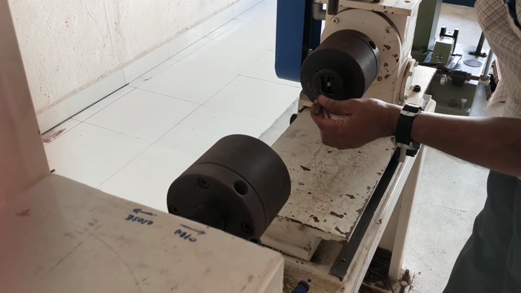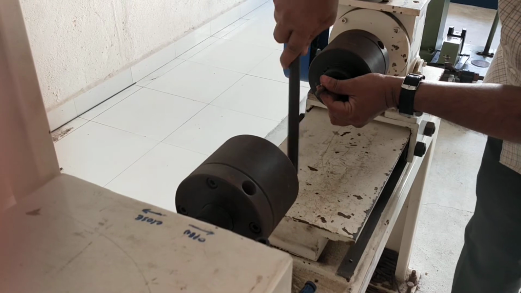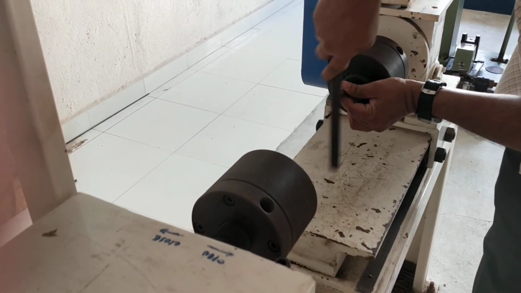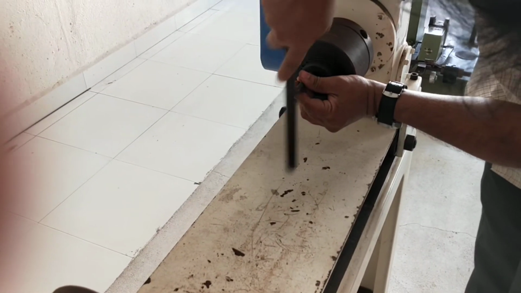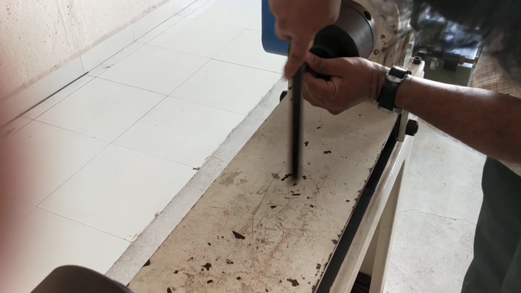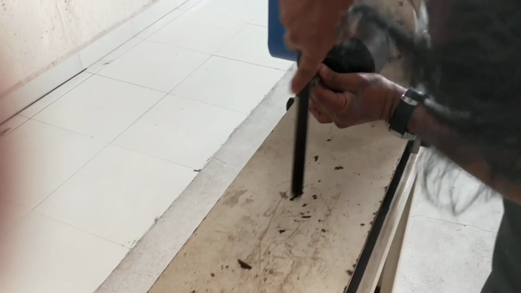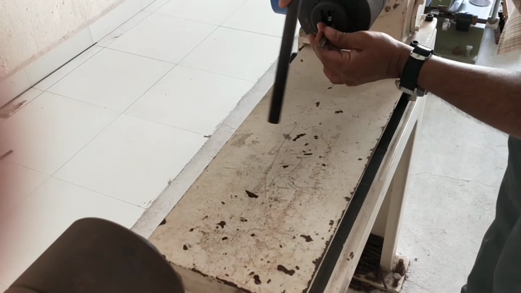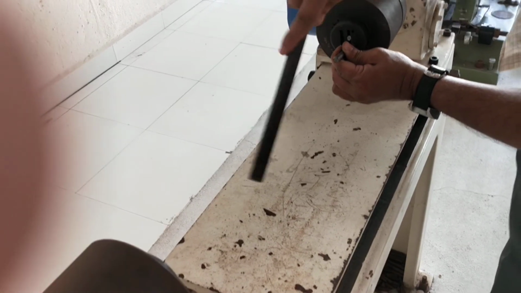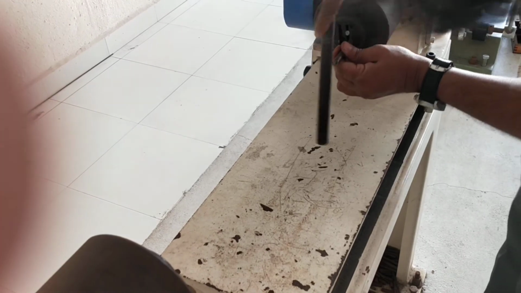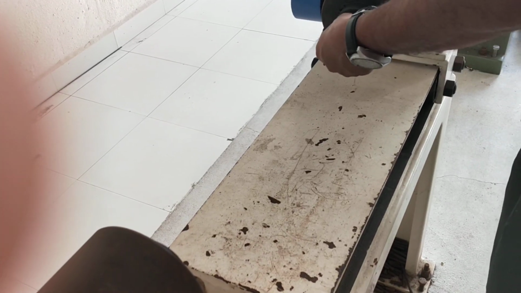The method here is: at the place where you don't have the threads, you keep this with the support and hold it. So you can release the piece.